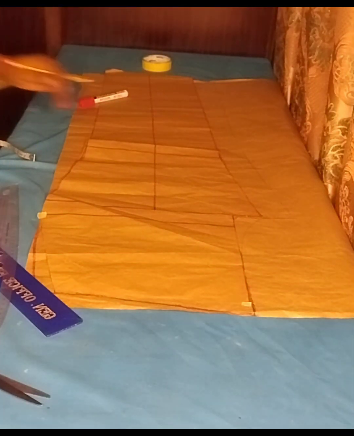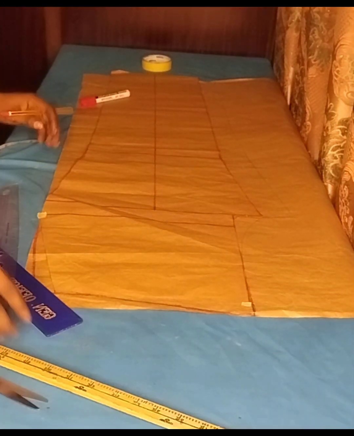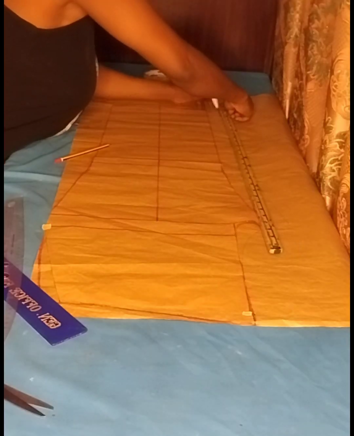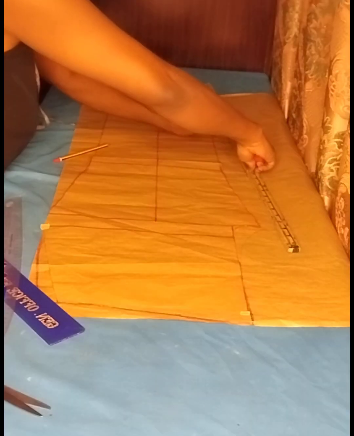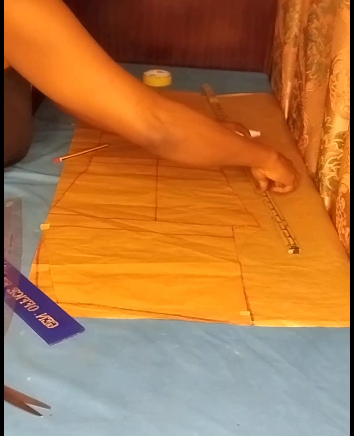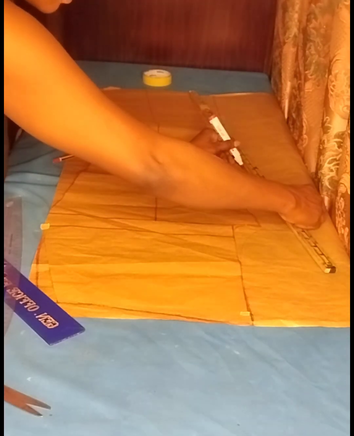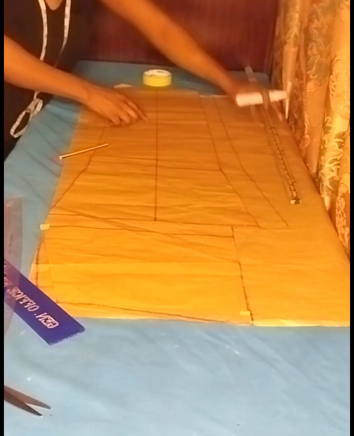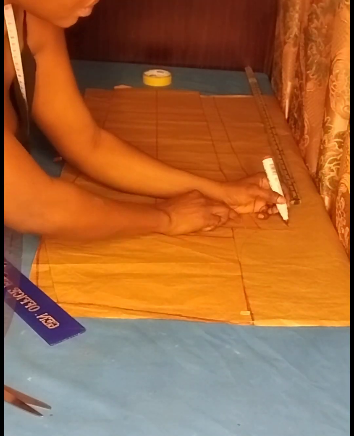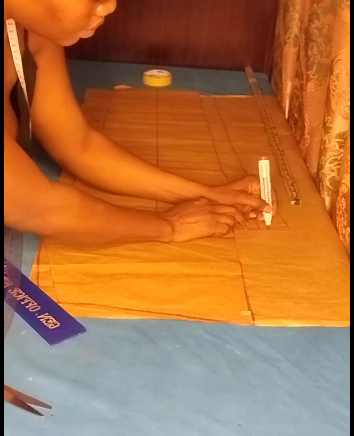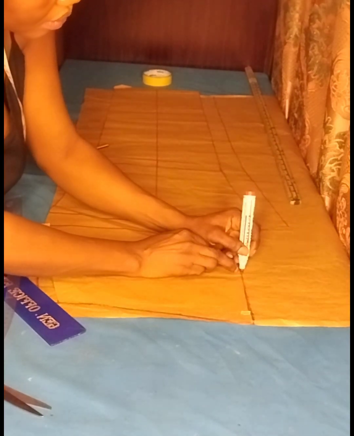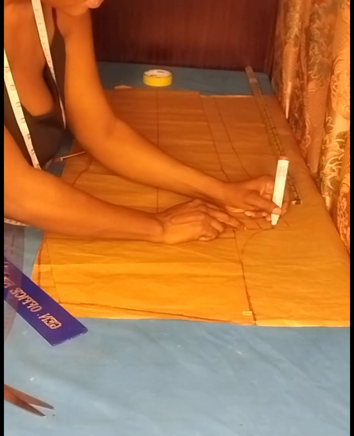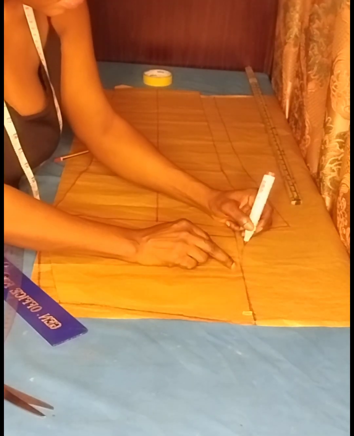Under my crotch line, I came down by 1/2 inch because I don't want the front crotch and the back crotch to be on the same line. So I came down by 1/2 inch from the front crotch line. Can you see? If you watch very well, you know that the back crotch is 1/2 inch lower than the front crotch. So I'll connect it.